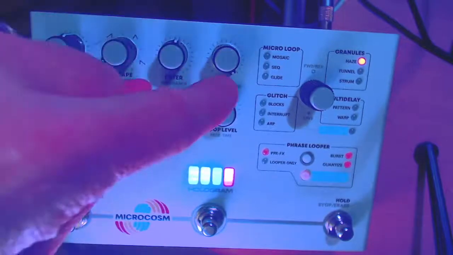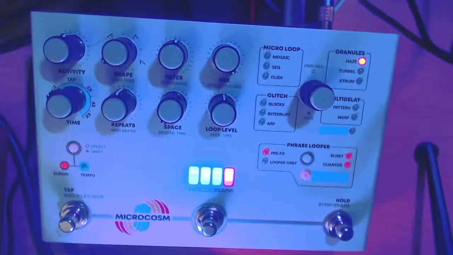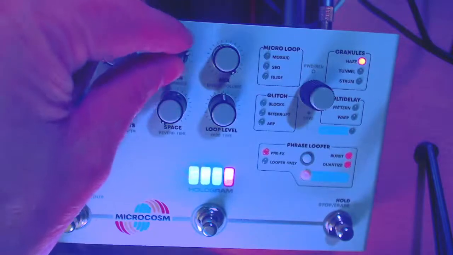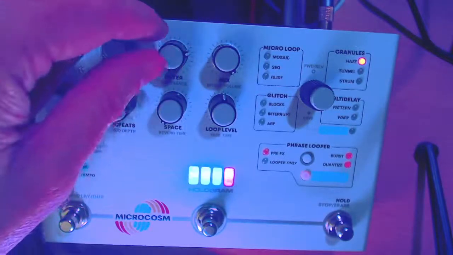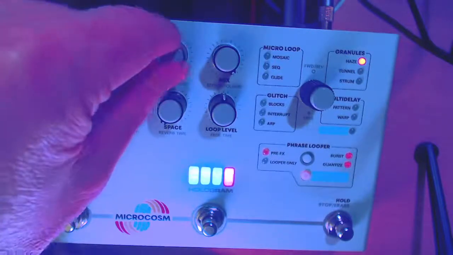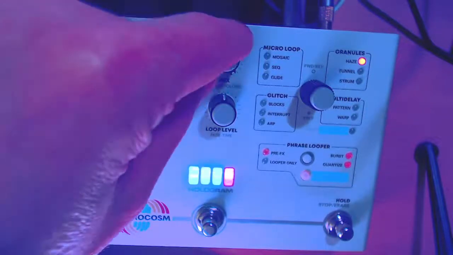All of these knobs that I'm turning are MIDI controllable, so you can use your MIDI CV or CC signals to turn these knobs, or sequence them, or do other kinds of things. But in general, this filter knob kind of turns things off or turns things on.